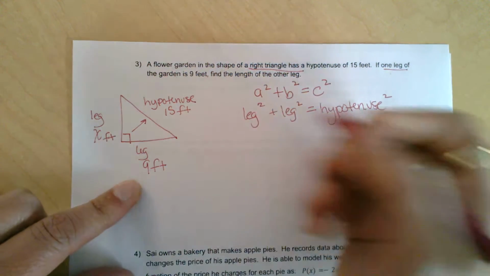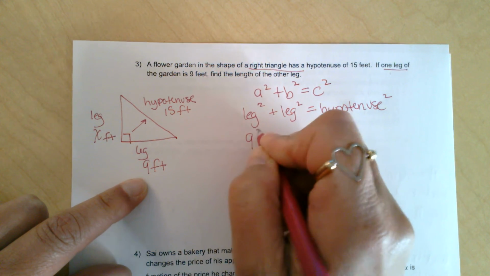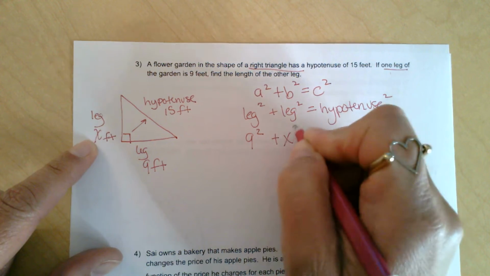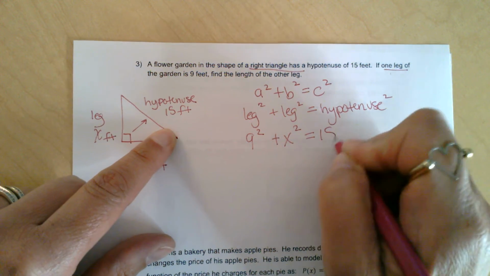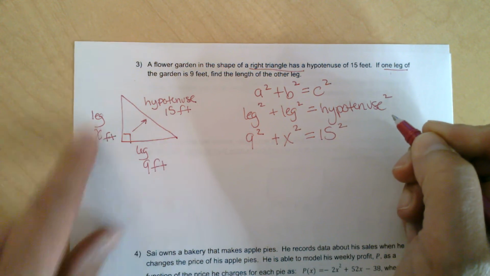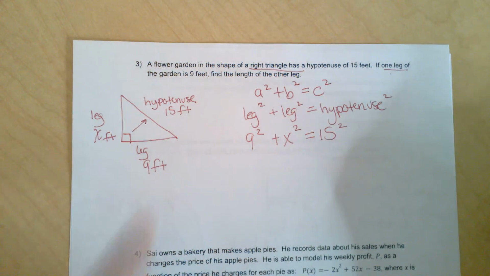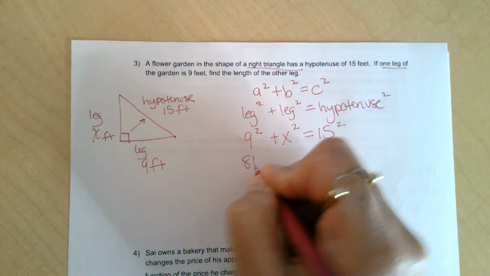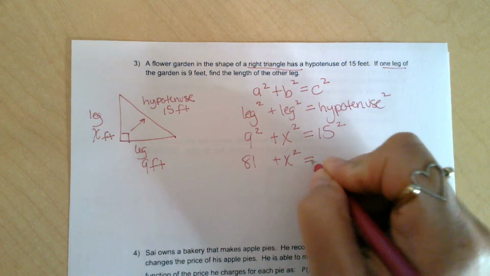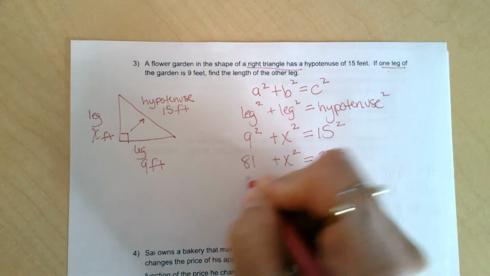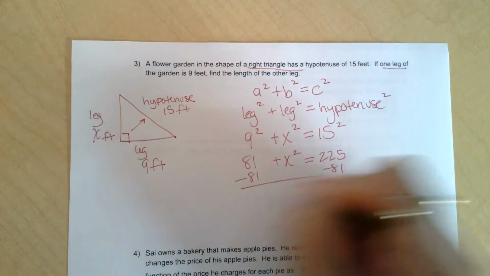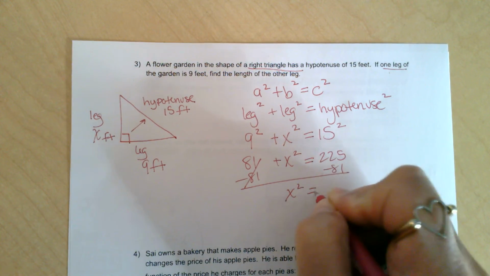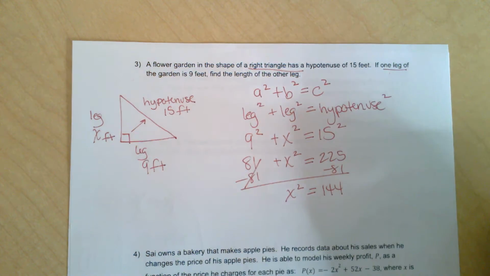All right, so let's substitute some things in. So we have 9 squared plus x squared equals 15 squared. And my labels really helped me out because all I had to do was substitute in: 81 plus x squared equals 225. Let's subtract 81. x squared equals 144.